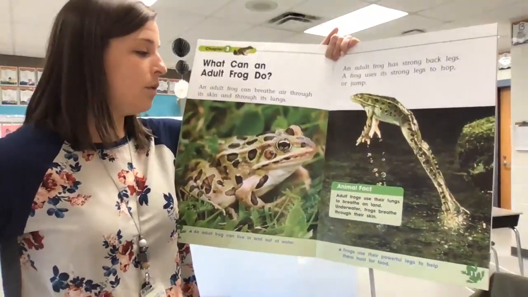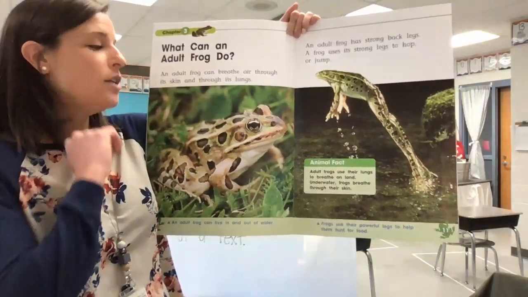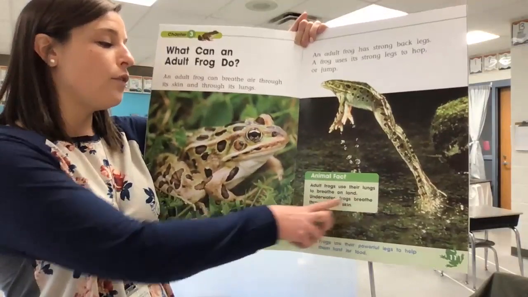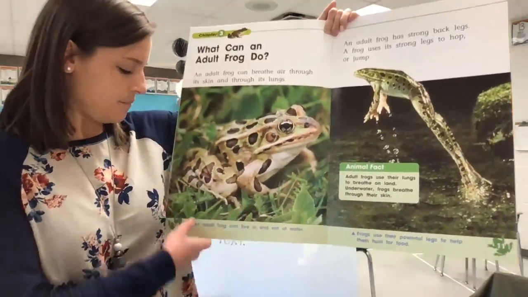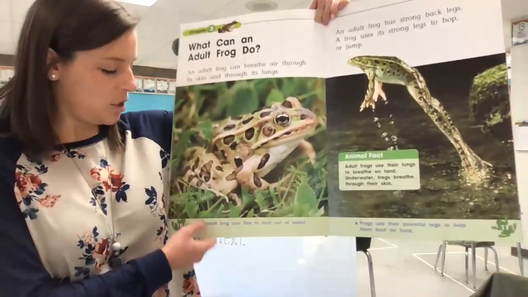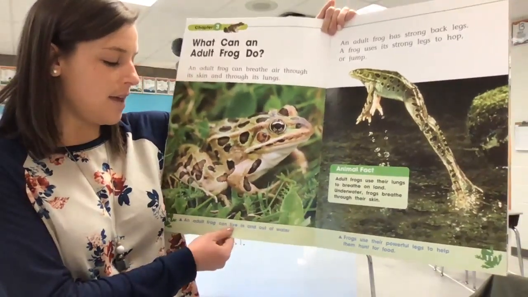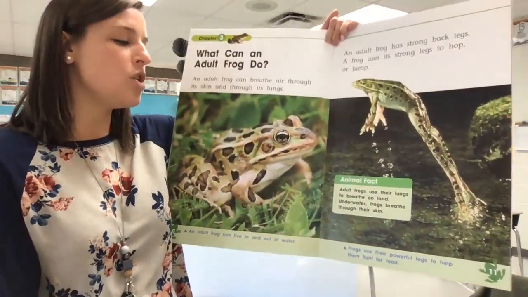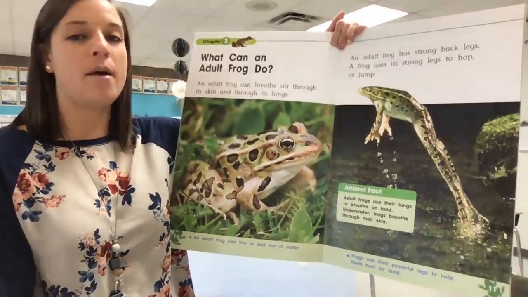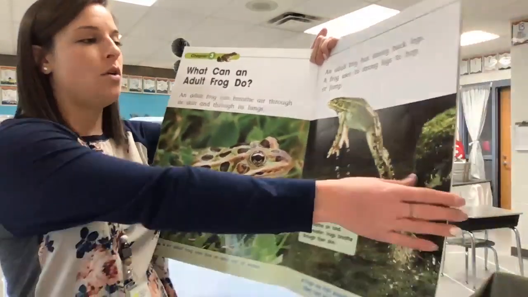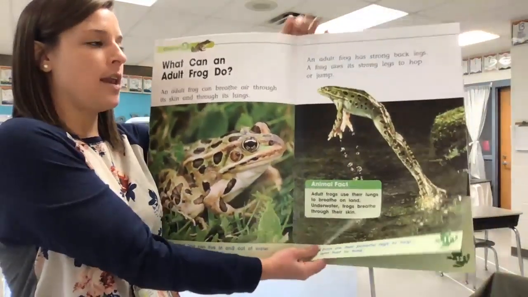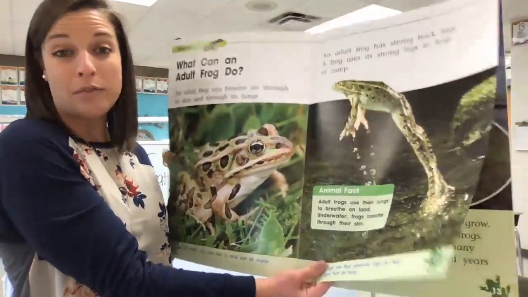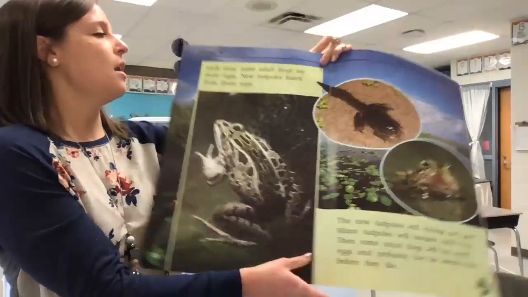I bet so. This says animal fact. Adult frogs use their lungs to breathe on land. Underwater, frogs breathe through their skin. The caption down here that's pointing to our picture says an adult frog can live in and out of the water. And this caption down here says frogs use their powerful legs to help them hunt for food. So this is what makes them strong and able to look for what their food is. What do frogs like to eat? Flies, we know, right?